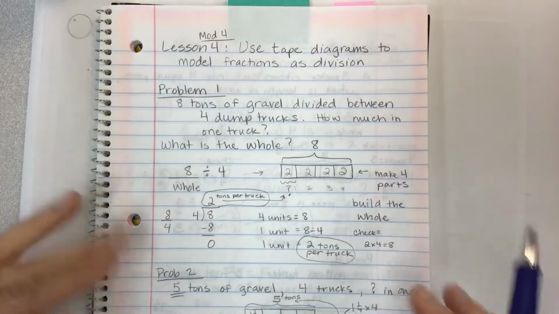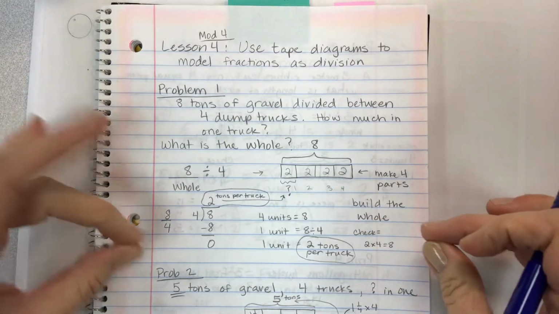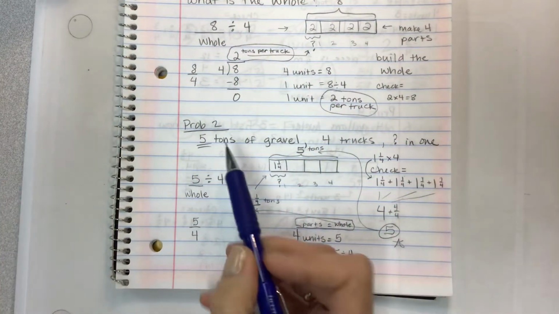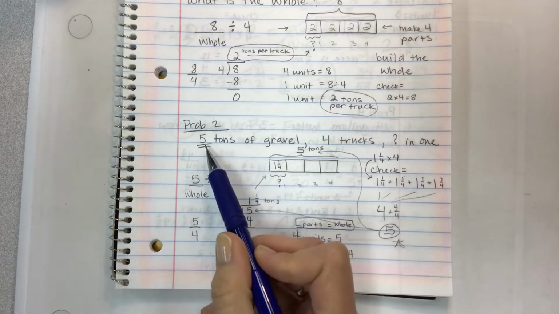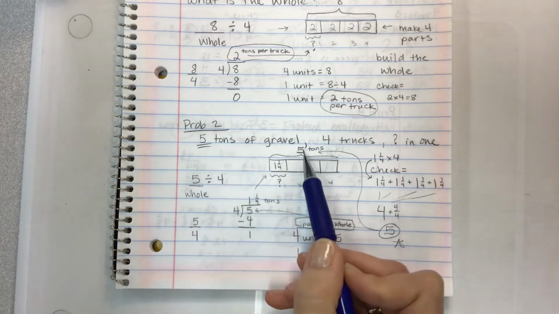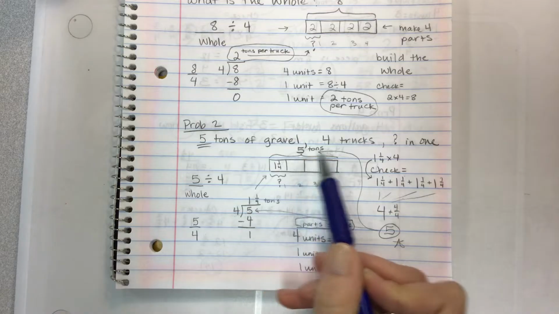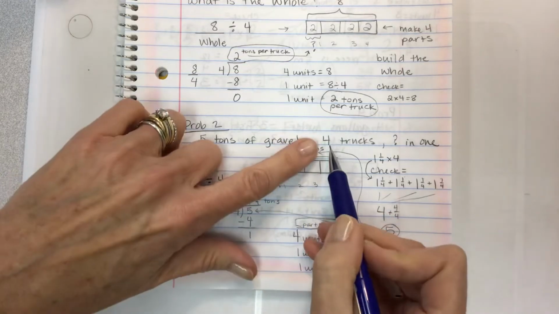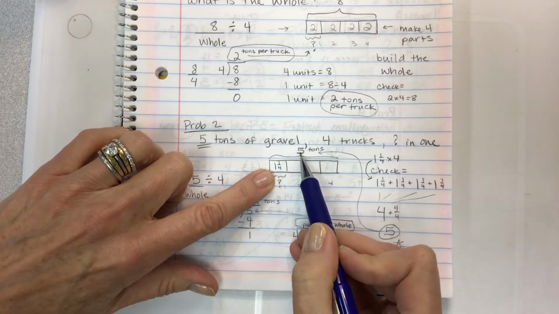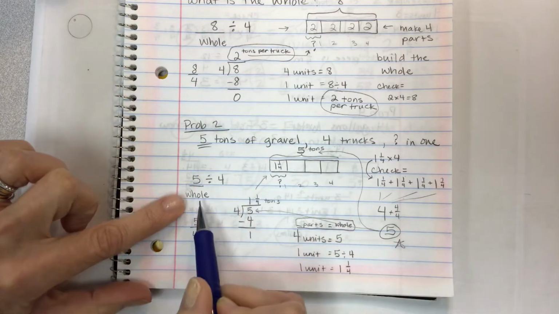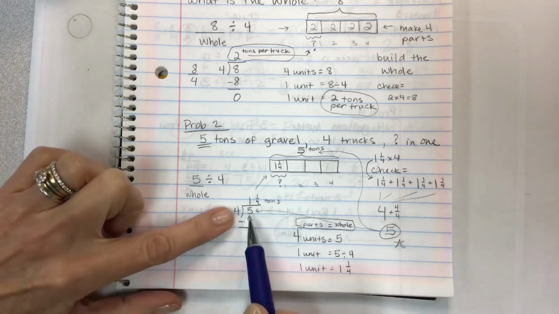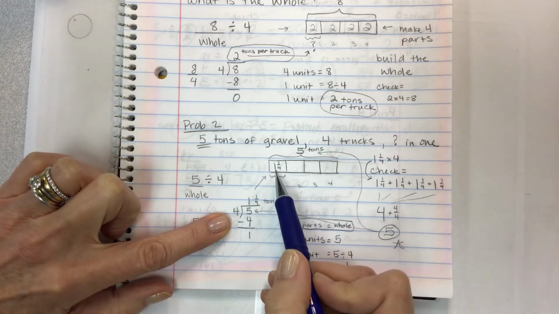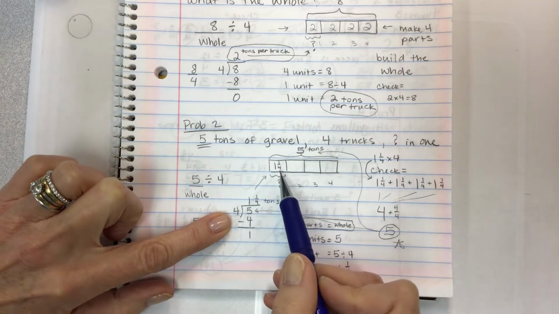And so we're going to do this a few times just so you can start seeing how to build the whole. There is a check piece that's worked in that you can see in problem 2. This time we're changing the total tons of gravel to 5. So you change the total or the whole to 5, but we still have 4 trucks. So how much would be in one? So you take your tape diagram, you divide it into the 4 pieces, but put 5 on top. 5 divided by 4, 5 is the whole, 5 divided by 4 in the fraction, 5 divided by 4 in the standard algorithm. What you're getting now is a mixed number for your 1 truck load.